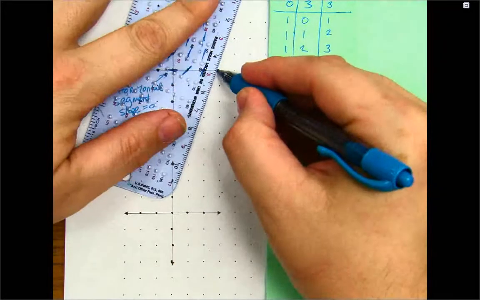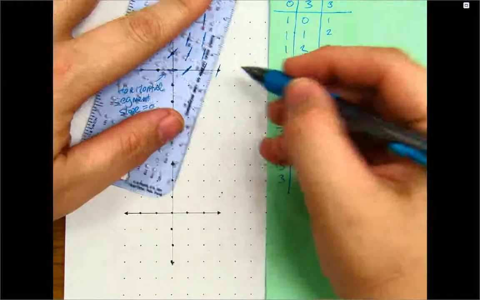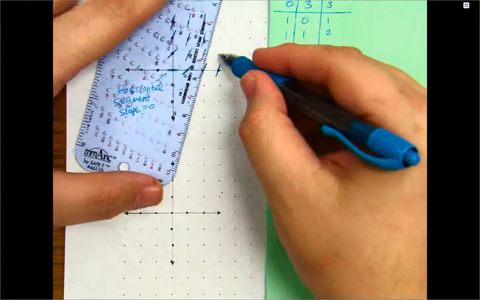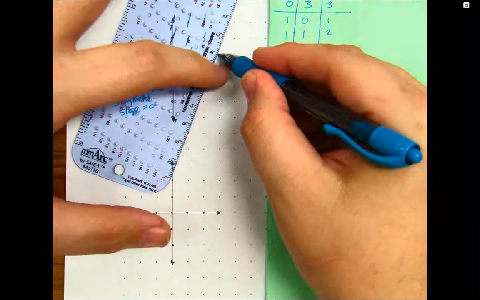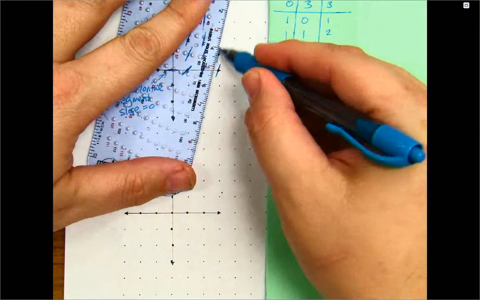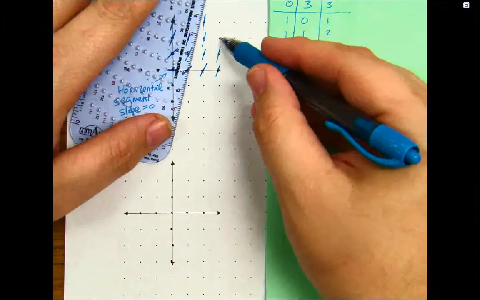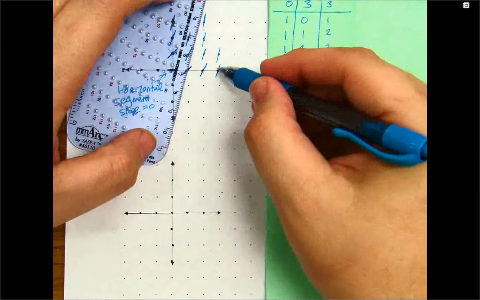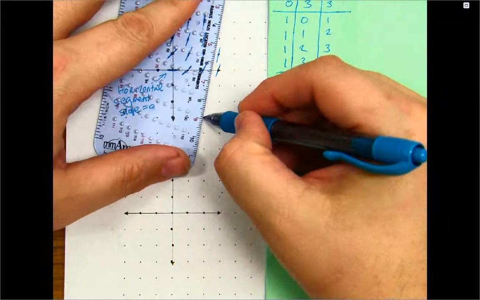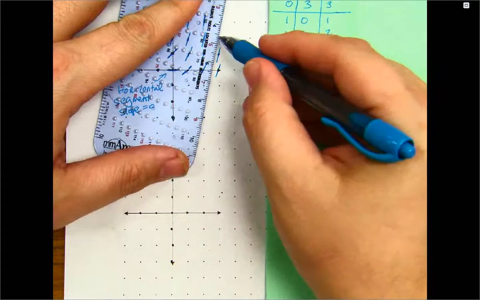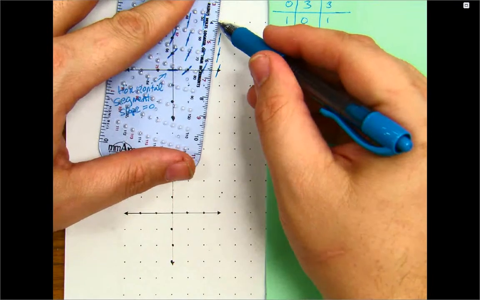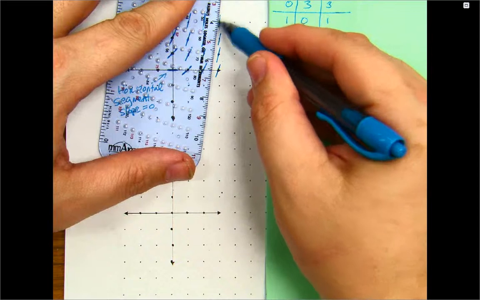Then I have a slope of 4. 1, 2, 3, 4. So it's there. 5. 1, 2, 3, 4, 5. There. And then 6 is even more crazy like that. So as you can see, things are getting a little bit more vertical.